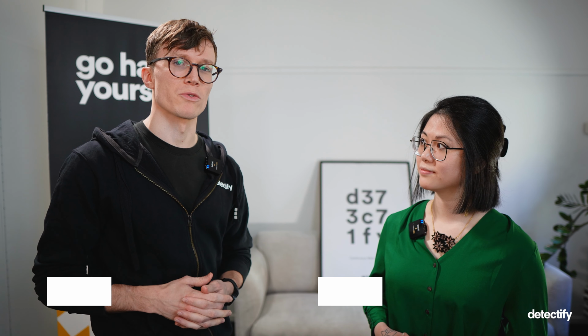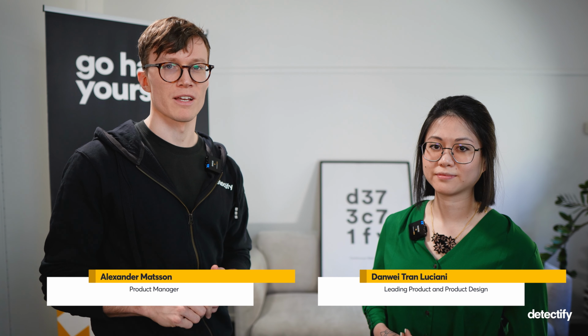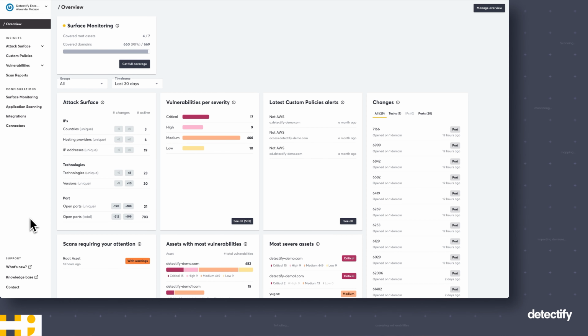So now we're going to show you what you can expect every time you log into Detectify on the overview page. And this page is really designed to be that landing page and give you the insights to how your attack surface has evolved over the last few days and what the status is right now, and if there's anything you need to take action on.